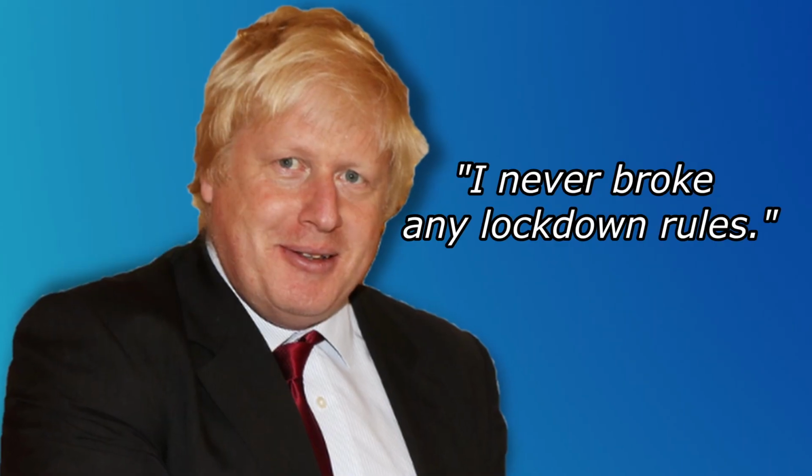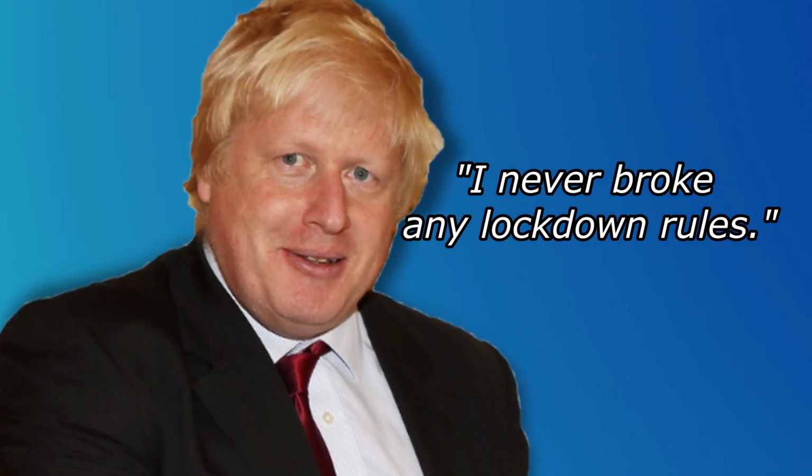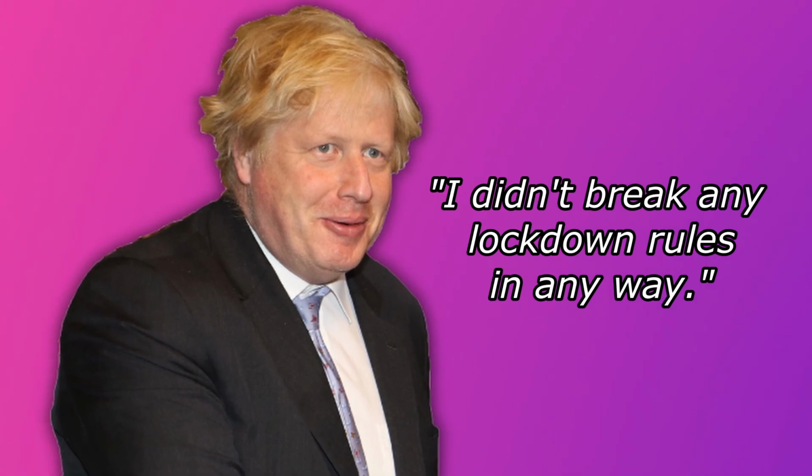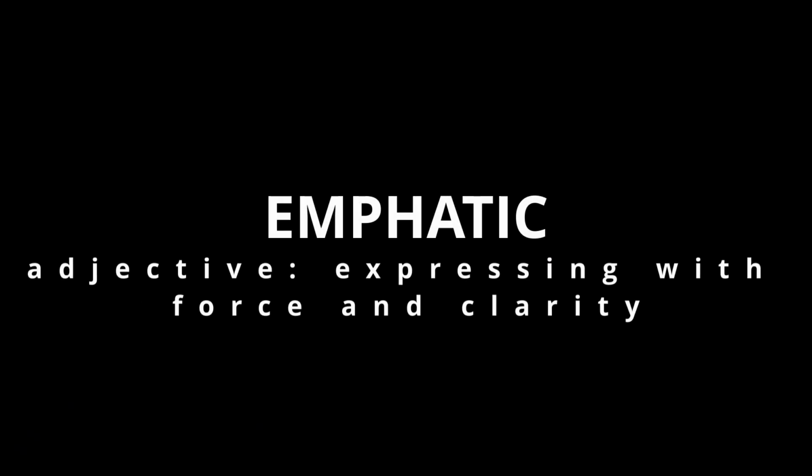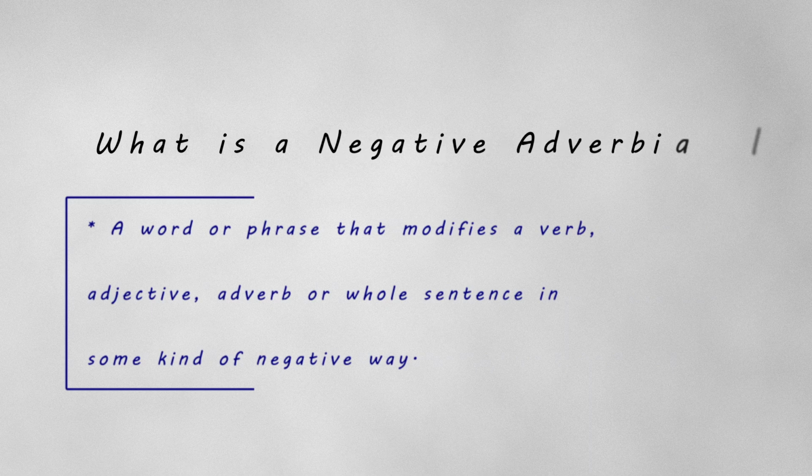In a normal sentence, someone might say, I never broke any lockdown rules, or I didn't break any lockdown rules in any way. To make the sentence sound more emphatic, we can shift the negative adverb to the front or the beginning of the sentence. A negative adverbial is a word or phrase which modifies a verb, adjective, another adverb, or even a whole sentence in some kind of negative or limiting way.